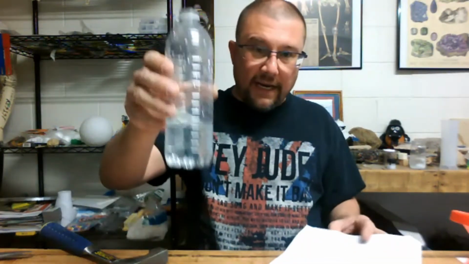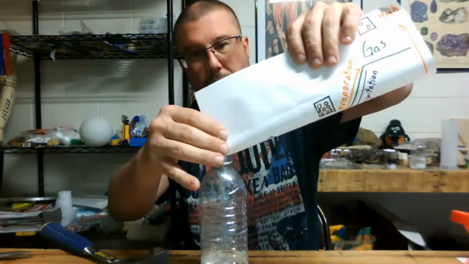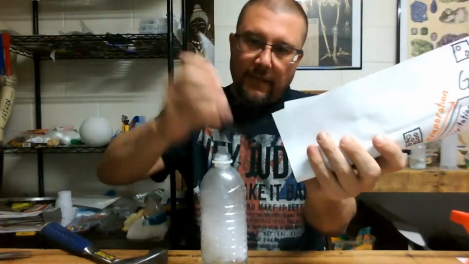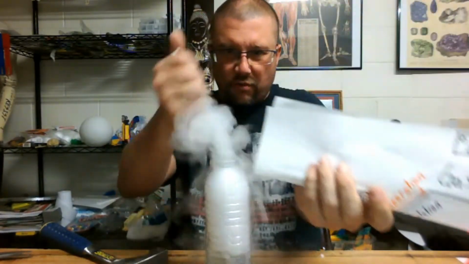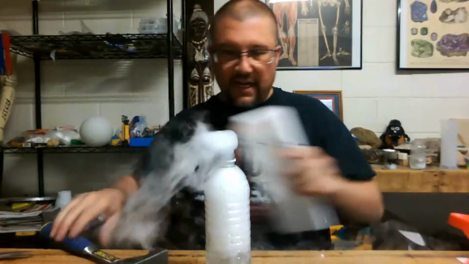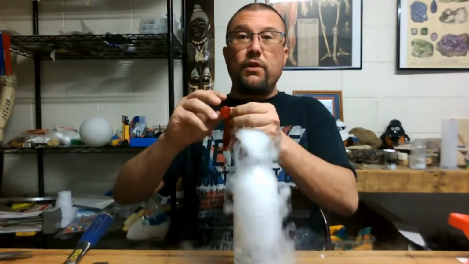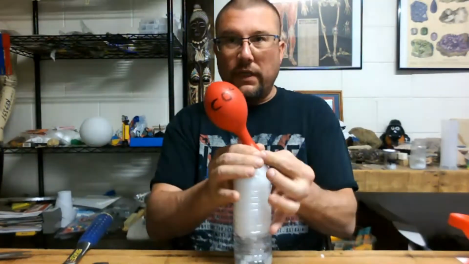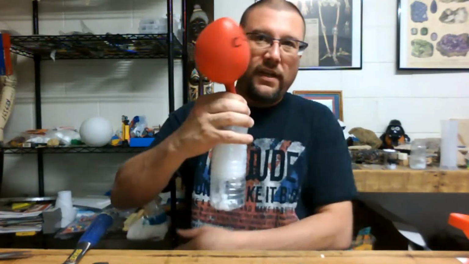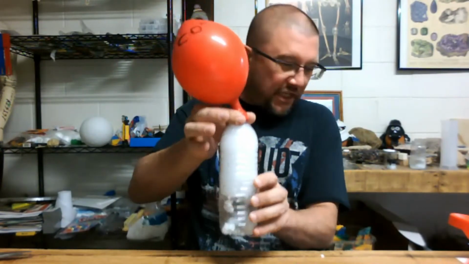So step 1, I got my water. Step 2, I got my dry ice. Step 3, here goes the dry ice into the bottle. All right, now our bottle's really going. We got plenty of dry ice in it, so you can see it's going to blow this balloon up fast. So what I'm going to do is I'm going to put the balloon on, and I'm going to hold it. Now, here comes our CO2 balloon. It's being blown up by the process of sublimation.